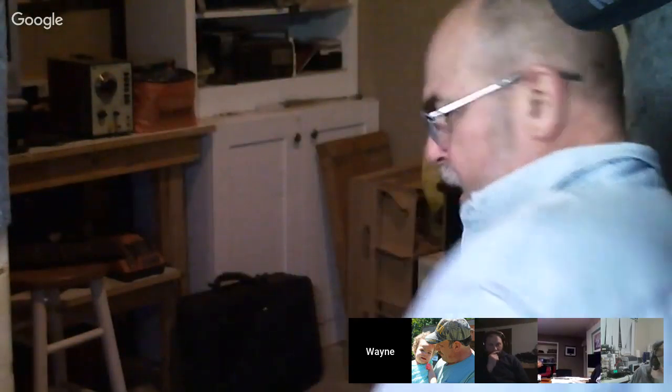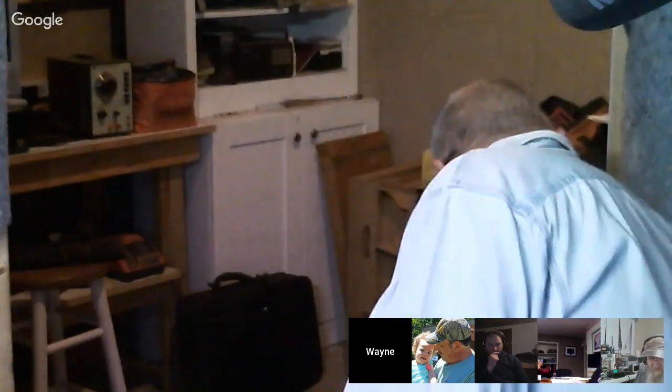Let's see, what else do I have? Another type of meter to share is this little portable SWR meter. And this thing's rather old. I'm not even sure if it still works or not. But it has a switch to show the forward and the reference.